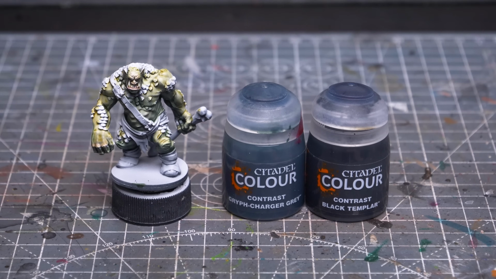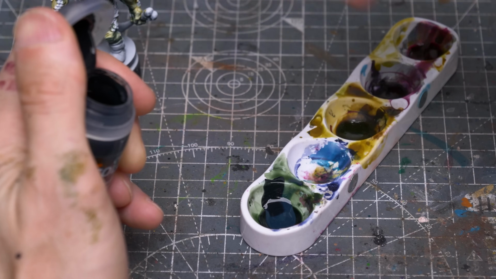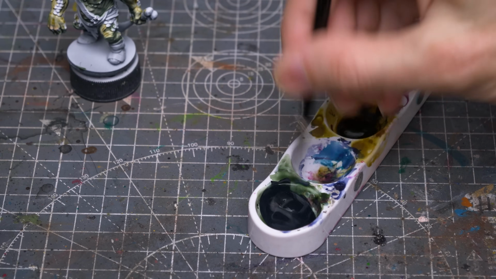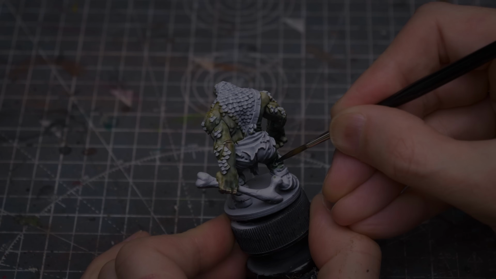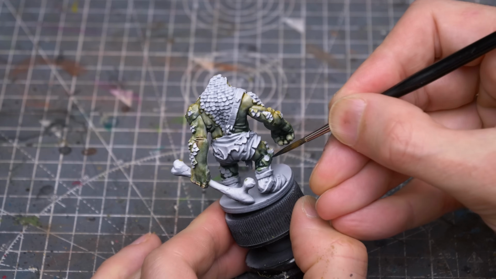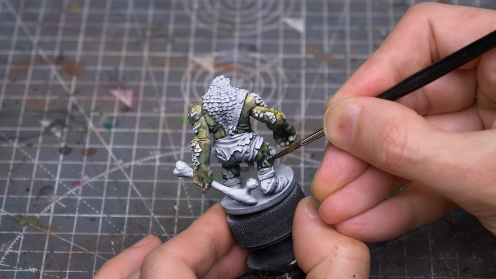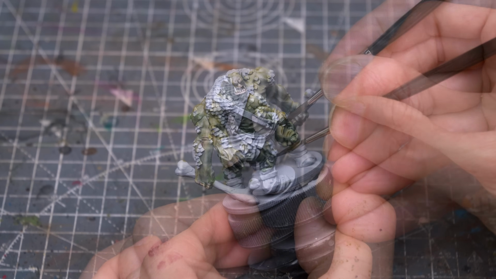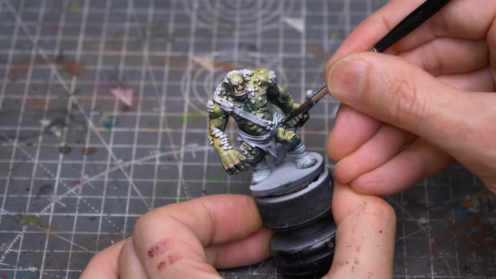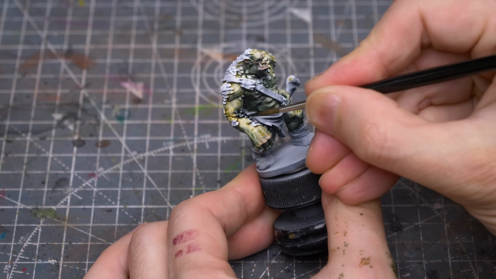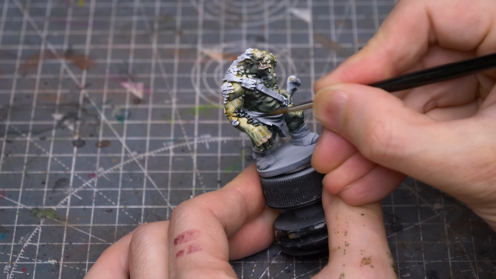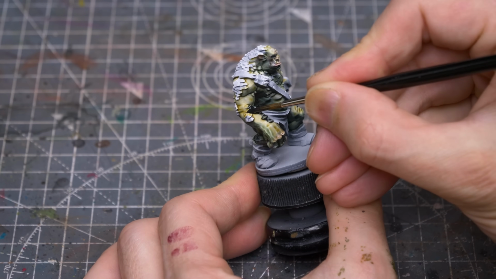I'm now going to paint the patches of scaly skin using an equal mix of Gryph-Charger Grey and Black Templar. I'm working with some care here, as making repairs to the surrounding skin tone could be quite tricky.